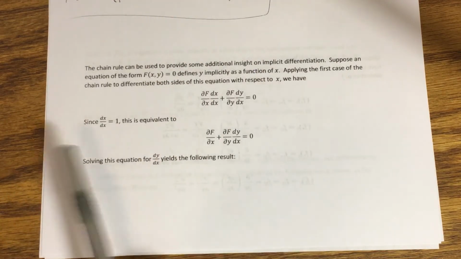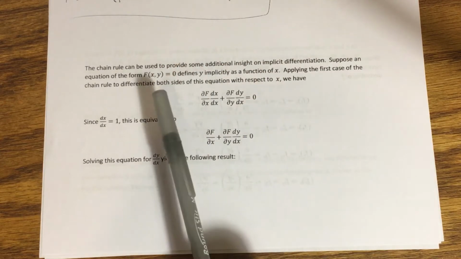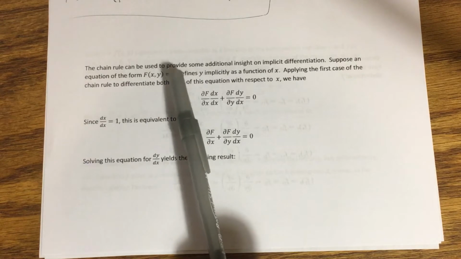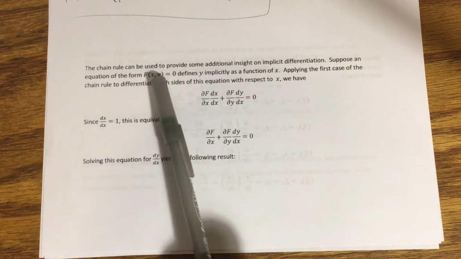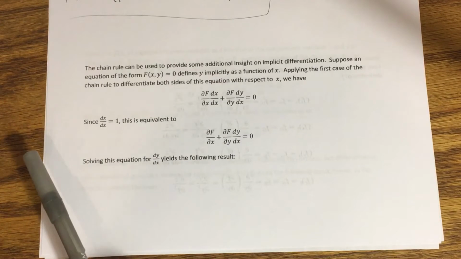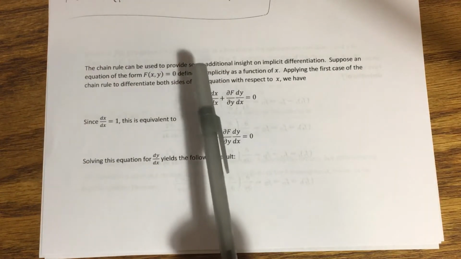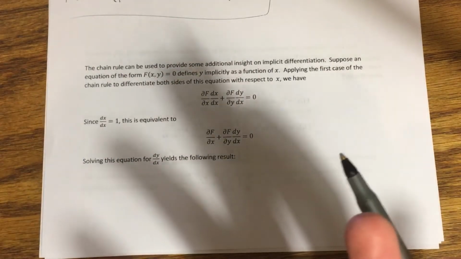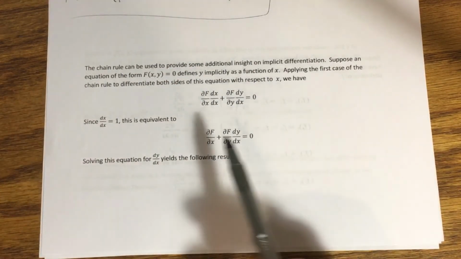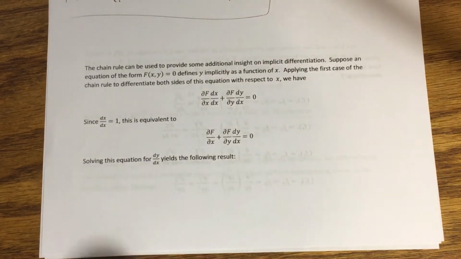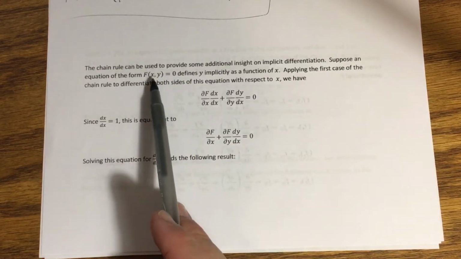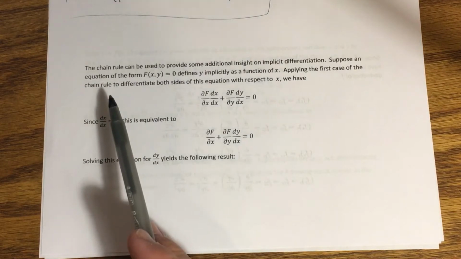So a way of writing that in the form of a two-variable function, we can write f of x, y equals 0. You can imagine moving everything from the equation over to the left-hand side. You have a function of x and y and a 0 on the right. And we think implicitly of y as a function of x, even though it's showing up here. x is also a function of x, it's itself, right? So both of these variables can be thought of as a function of a single variable, x. That means that we can apply the first case of the chain rule to these because both of these are functions of the same variable.